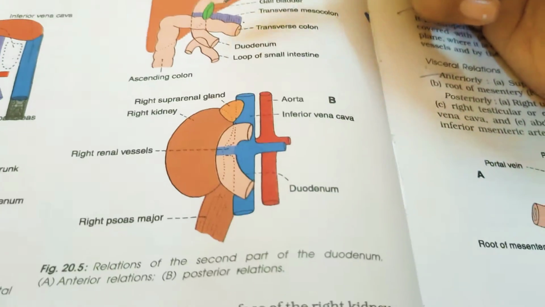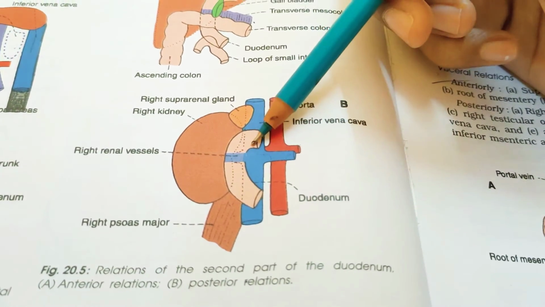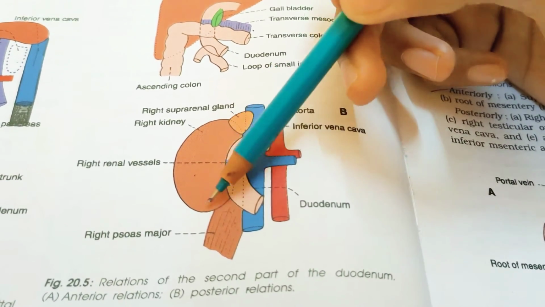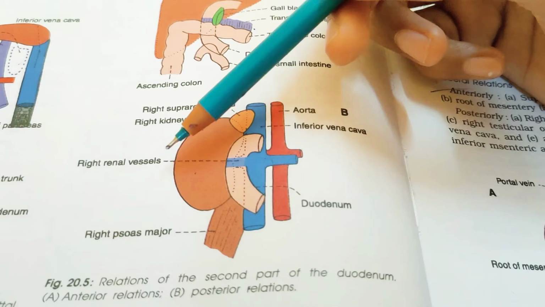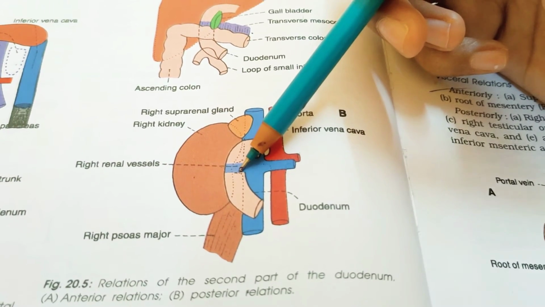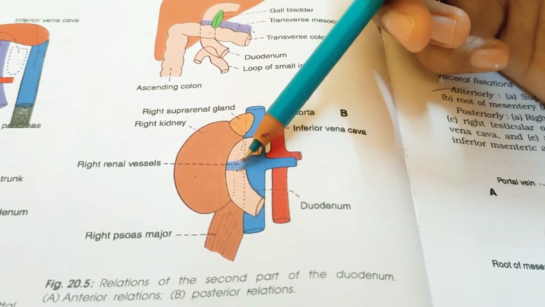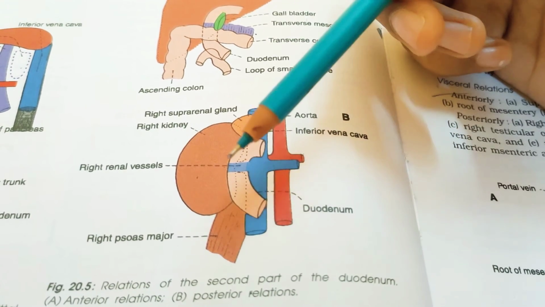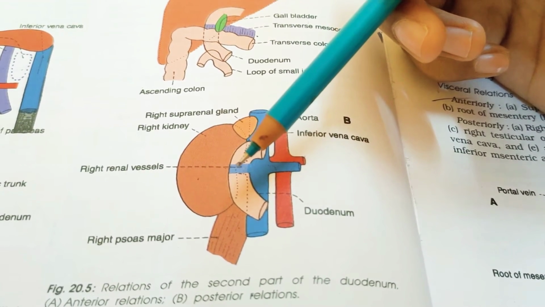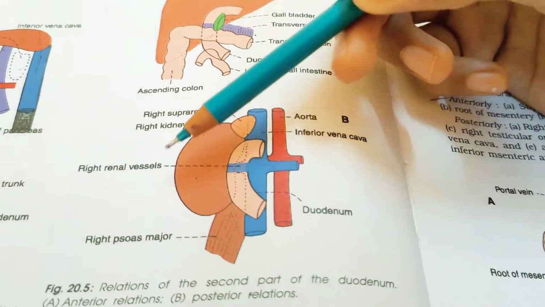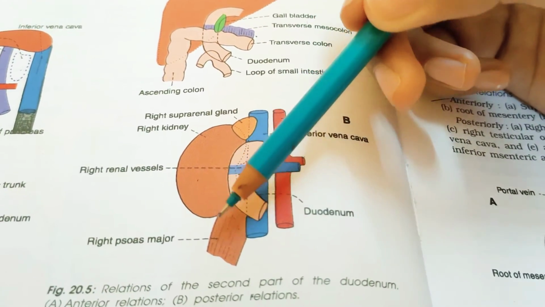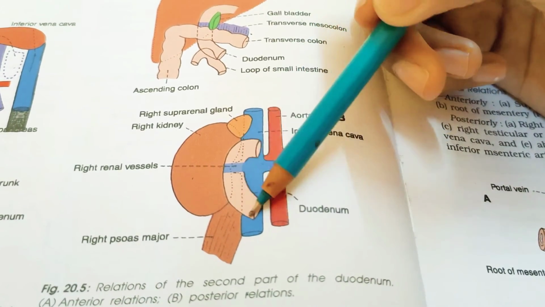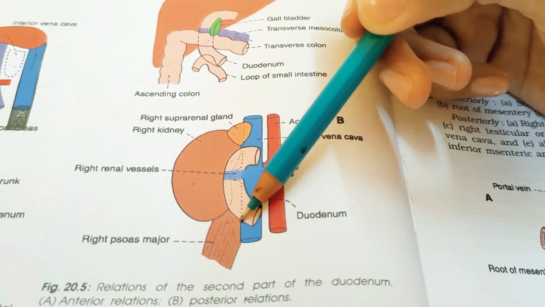Okay, so coming to the posterior, you can see this is the duodenum. Posterior relations of duodenum, clearly you can see there is a right kidney, and also there are right renal vessels here, and also right edge of inferior vena cava, right inferior vena cava. So these are all the posterior relations, and also there is right psoas major muscle. So these are posterior relations to second part of duodenum.